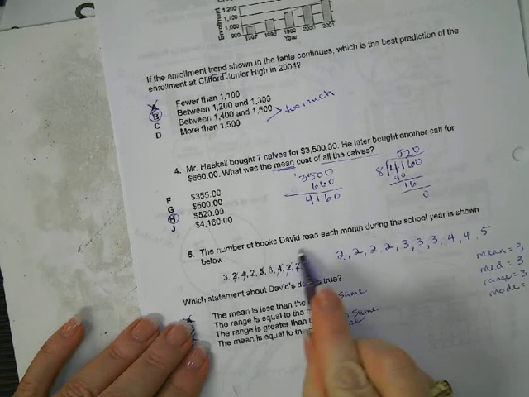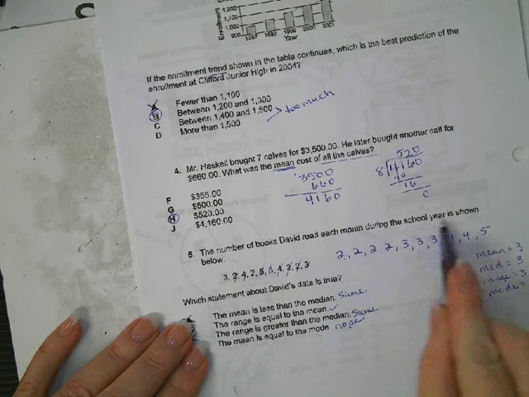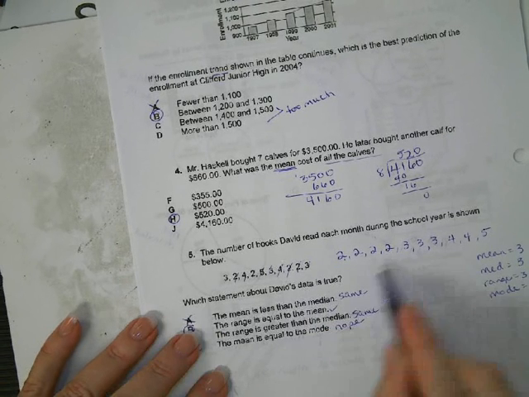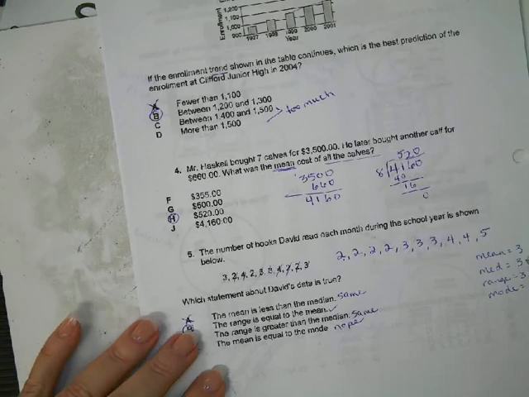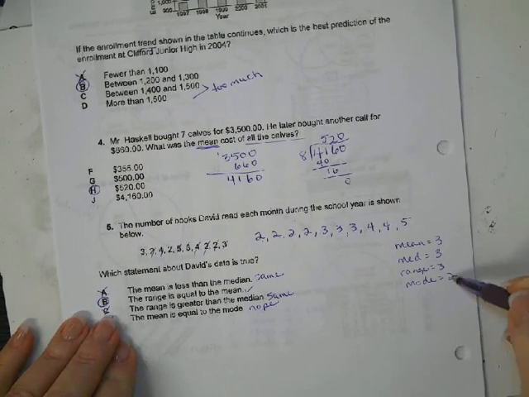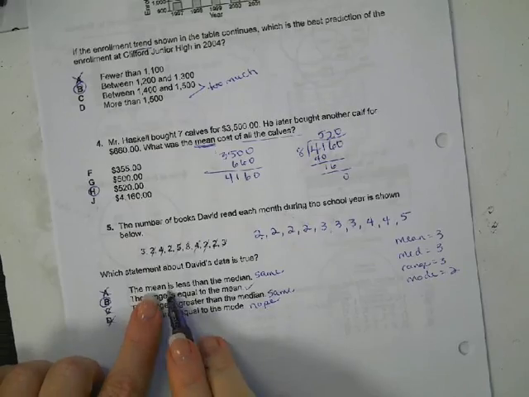Number 5, the number of books David read each month during the school year is shown. Which statement about David's data is true? So I had to find the mean, median, mode, and range, and I did that right over here. After finding my data, then I can easily answer the question.